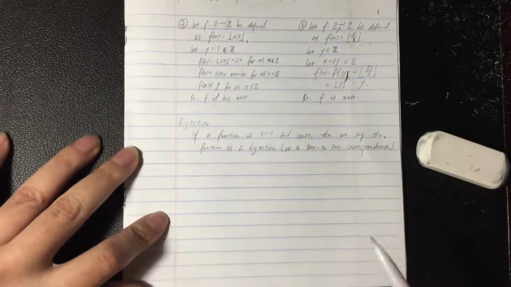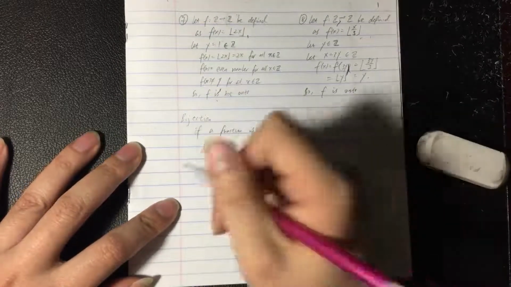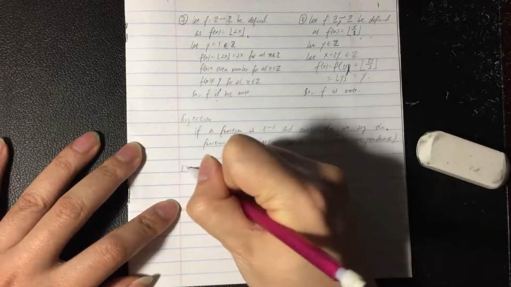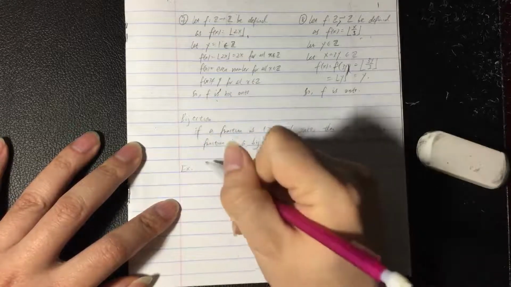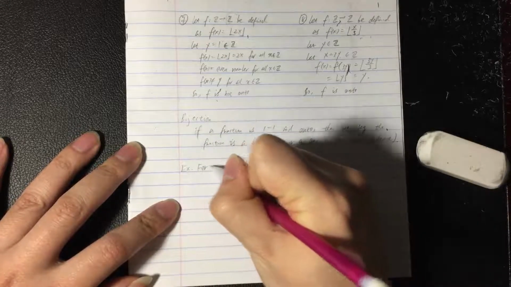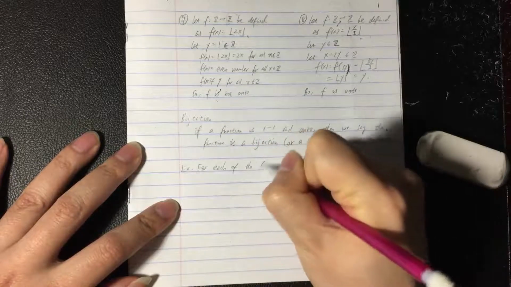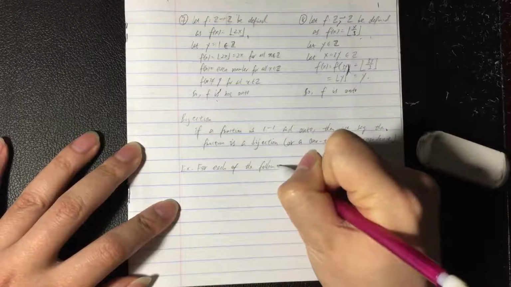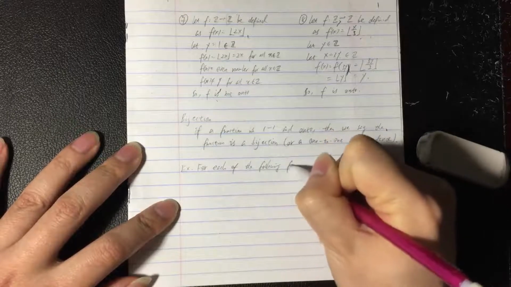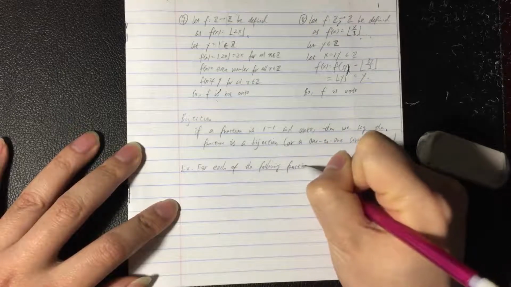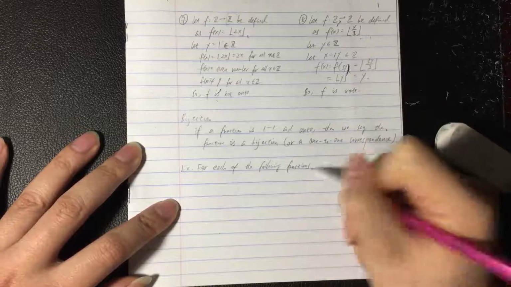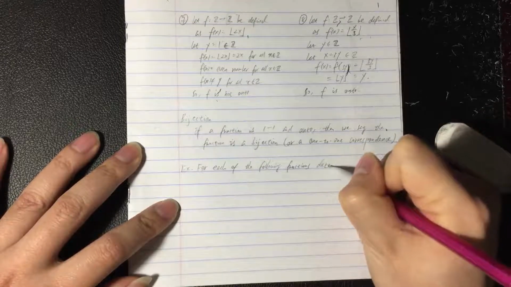Next, let's do some examples about bijection.